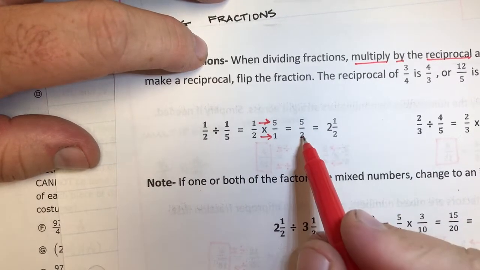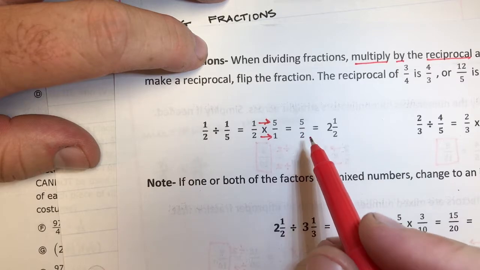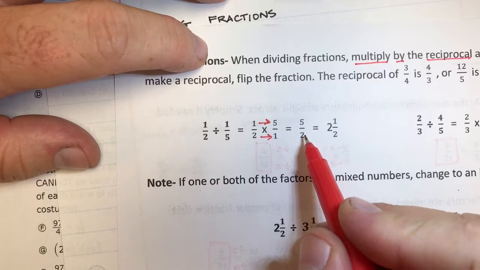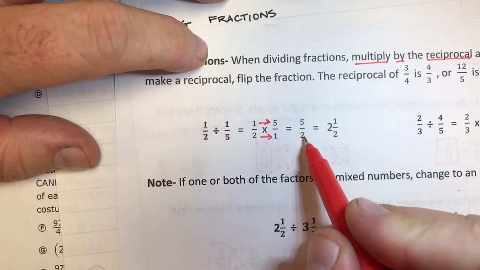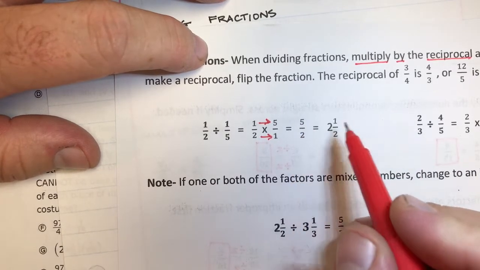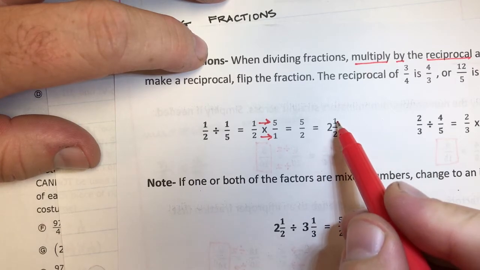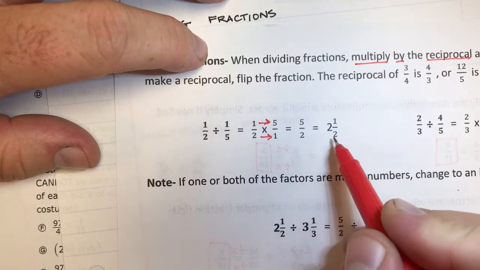We don't want to leave this as an improper fraction, so we're going to say, well, this is really just 5 divided by 2. So how many times does 2 go into 5? Well, it goes in there 2 times. 2 times 2 is 4. So that means you've got 1 left over, and the denominator stays the same.